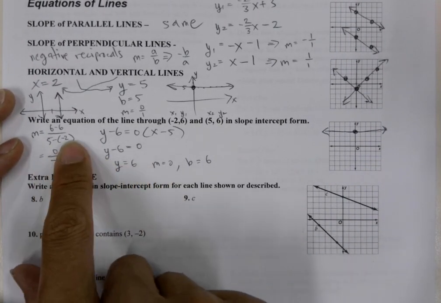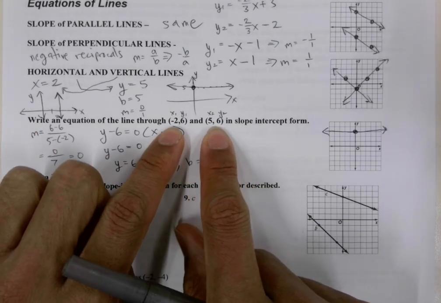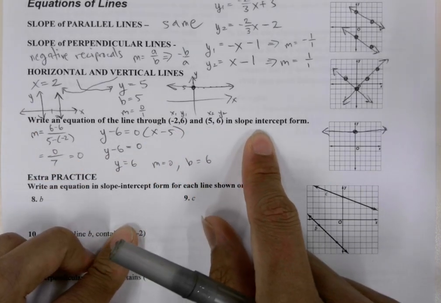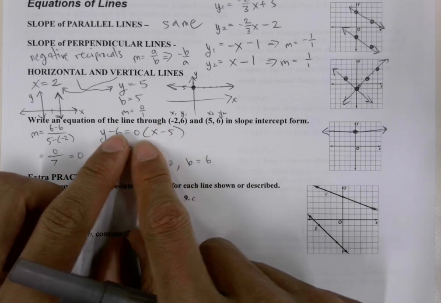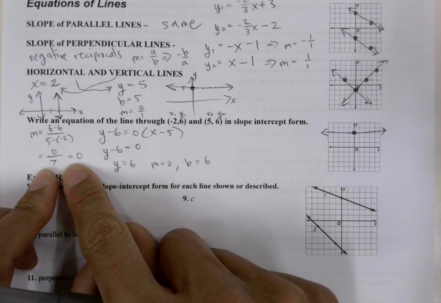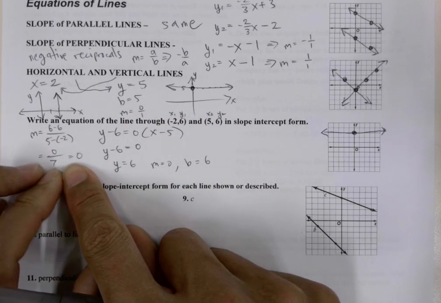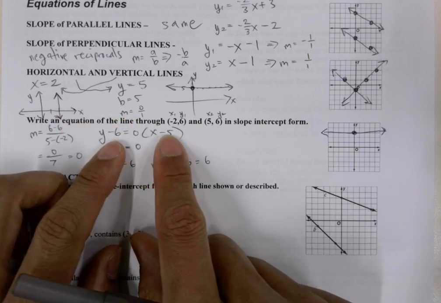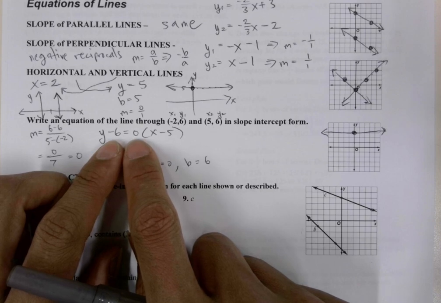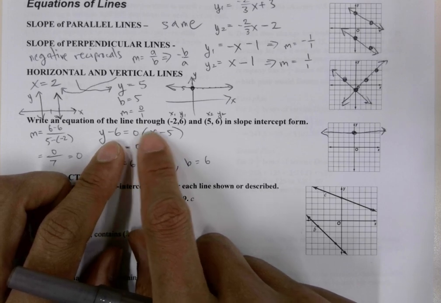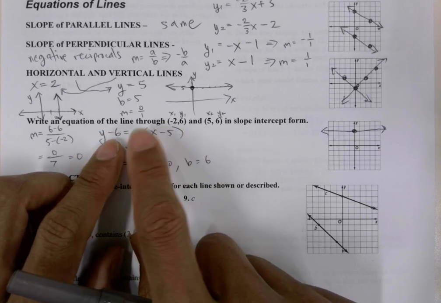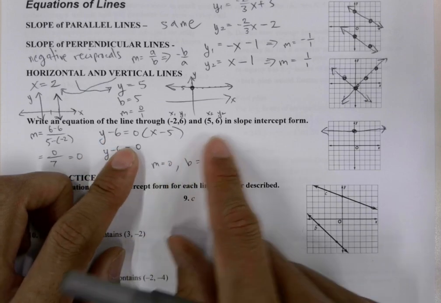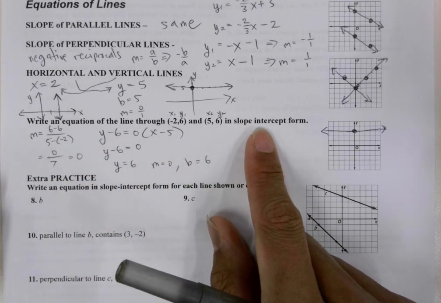If you're ever asked to write an equation of a line, you're given 2 points, and they tell you to write it in slope-intercept form, you first find the slope using the slope formula. Then you put it into point-slope form, and then you do the math. You distribute out the slope, then you add the 6 to both sides, and suddenly you have it in slope-intercept form.